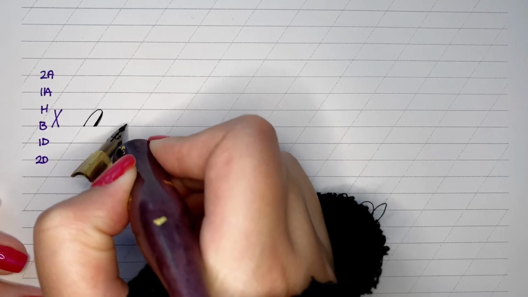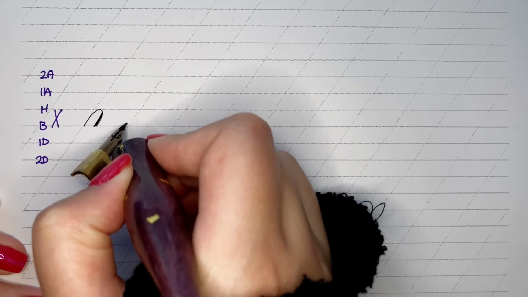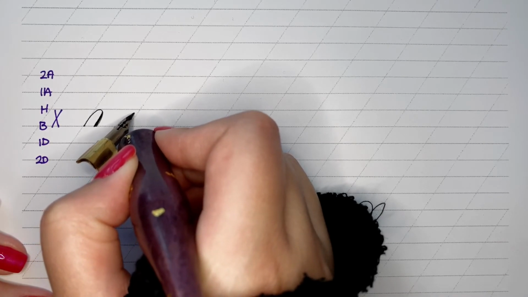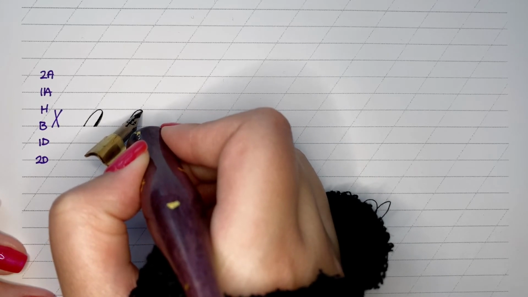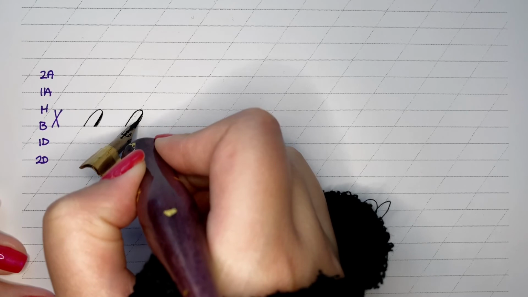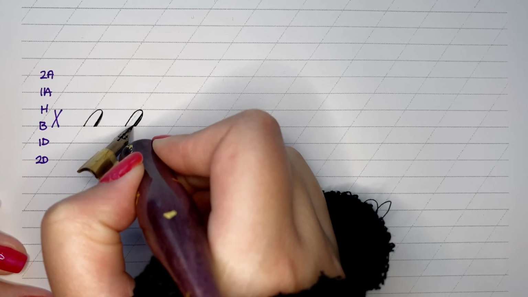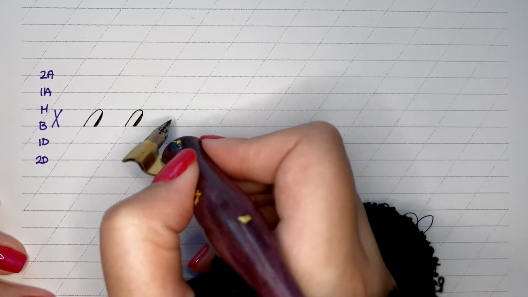Begin at the baseline, stay a hairline, going up, curve. The peak of your curve should be right at the header line. Then you apply pressure when you're on the 55 degrees and release. Squared bottom.